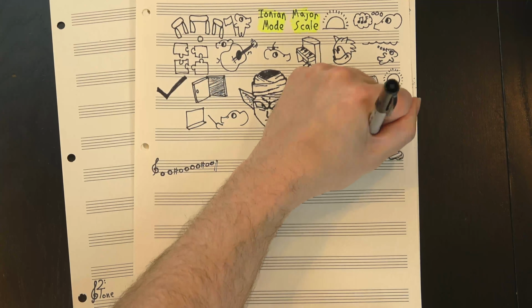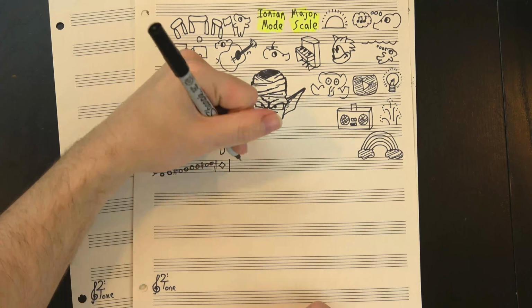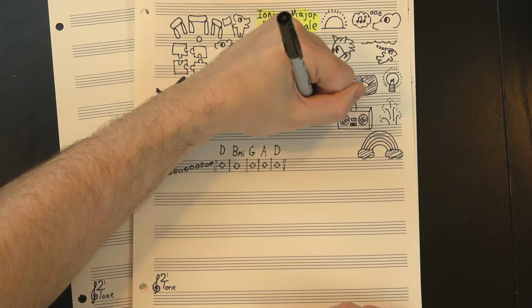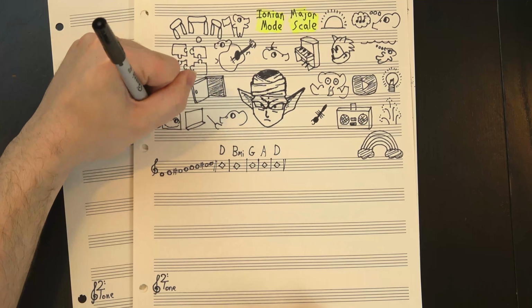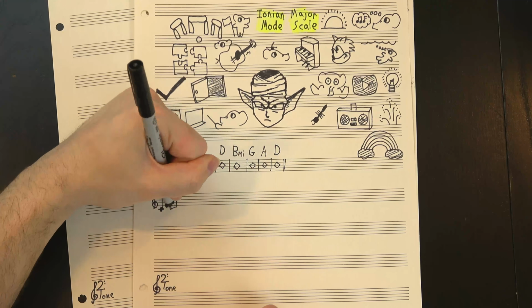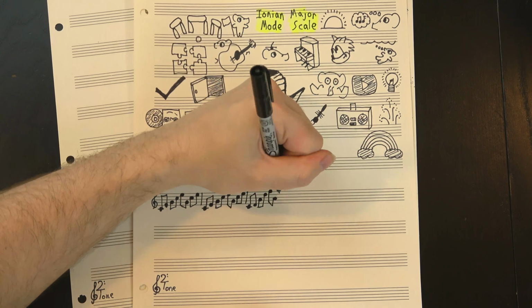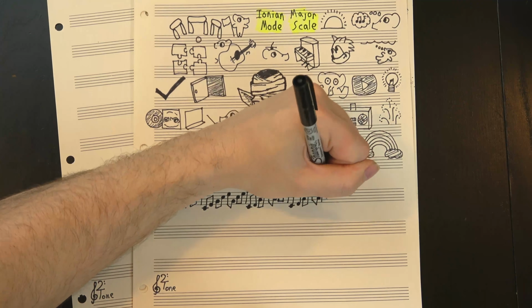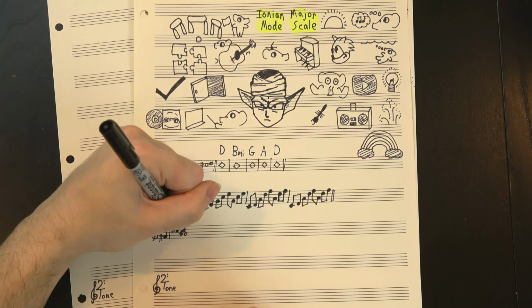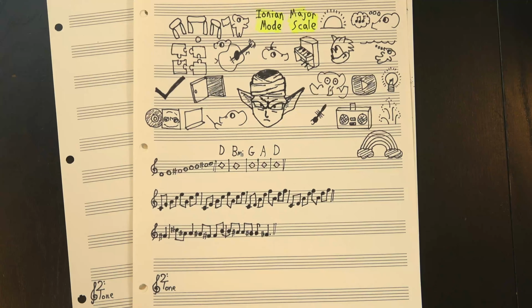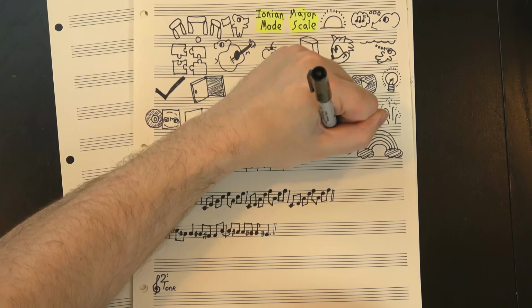Or to give you a bit more context, I might play you this, and tell you that's a major scale progression. I might even show you a couple songs like this, or this, to help you understand what the major scale feels like to listen to.